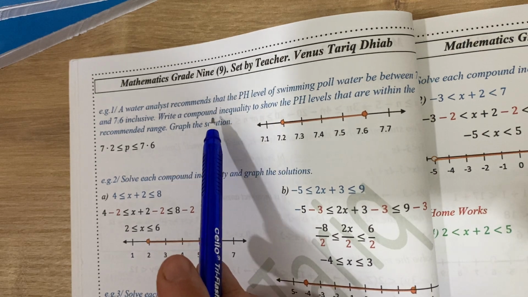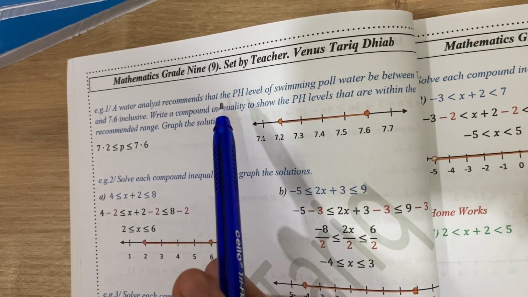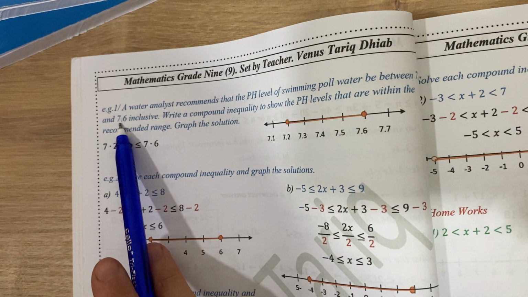Write the compound inequality. We must write a compound inequality for the pH between 7.2 and 7.6 inclusive.